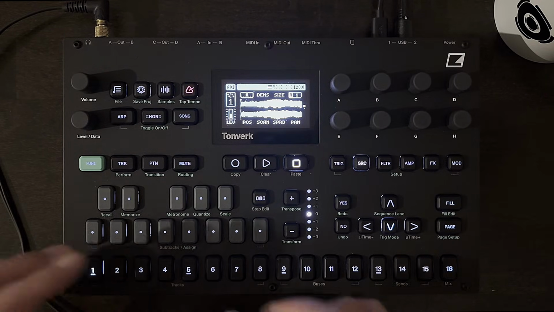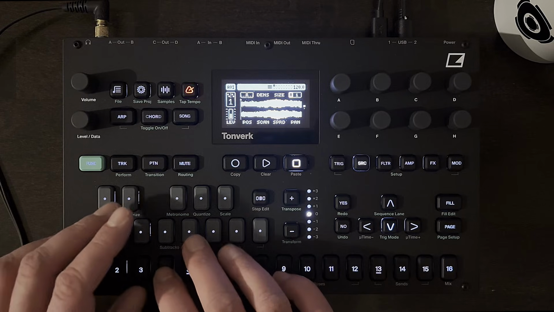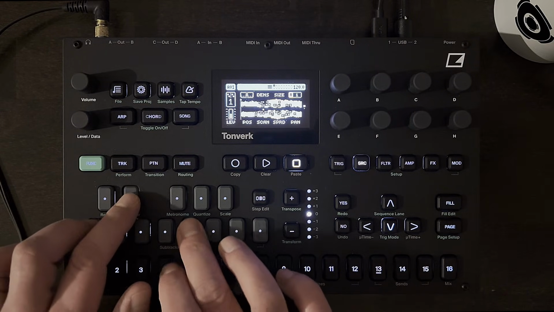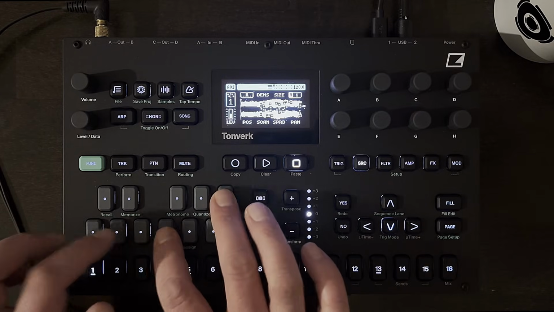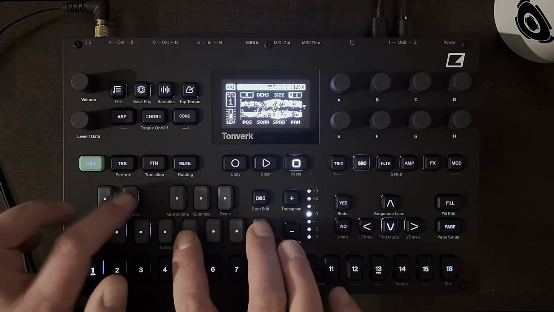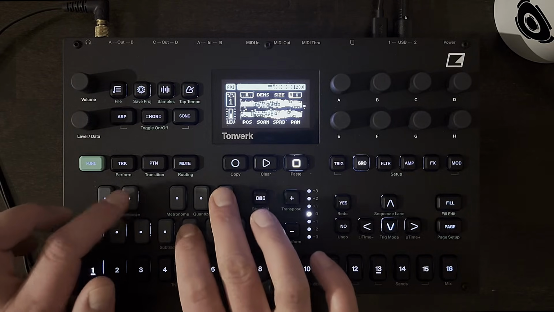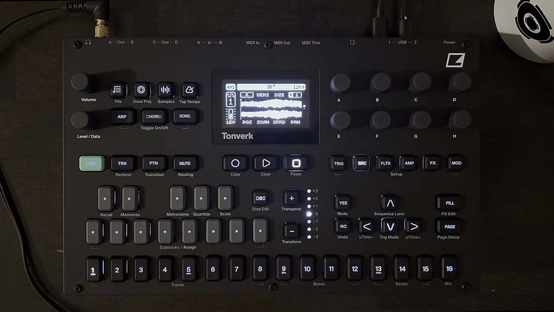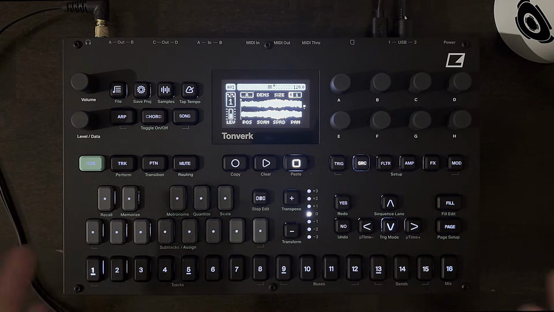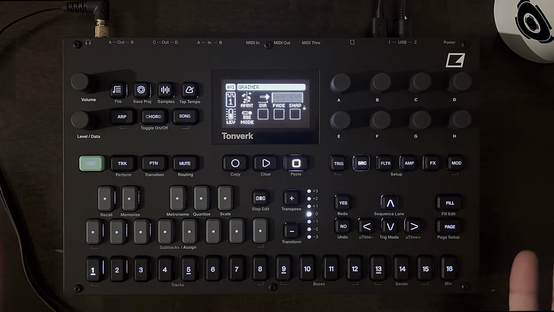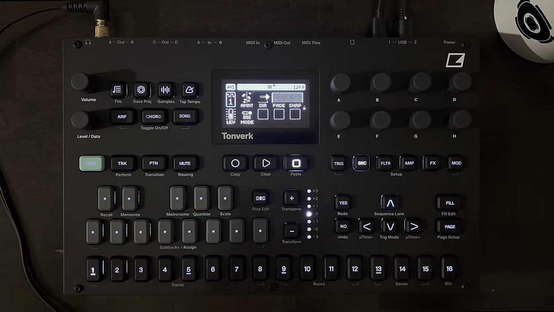And it works with chords as well, so it could obviously also sound like that. Yeah. So basically using that thing as some kind of a unison generator for our synth sounds.